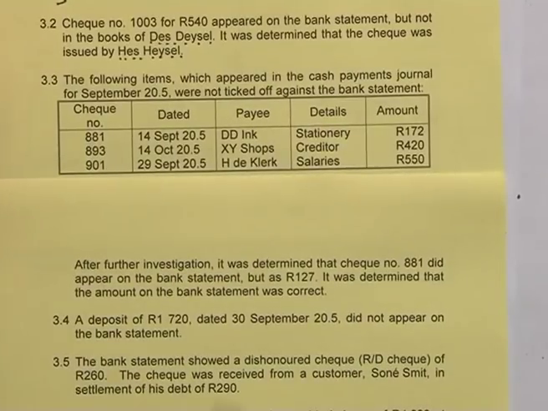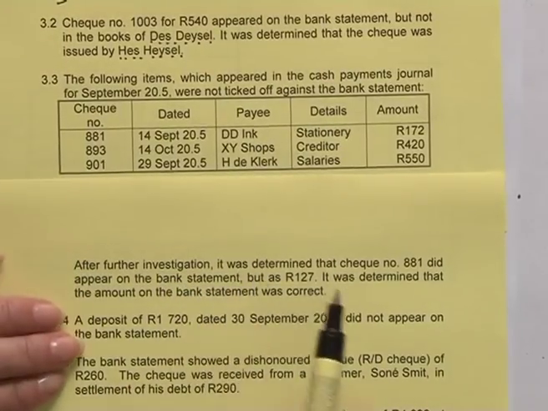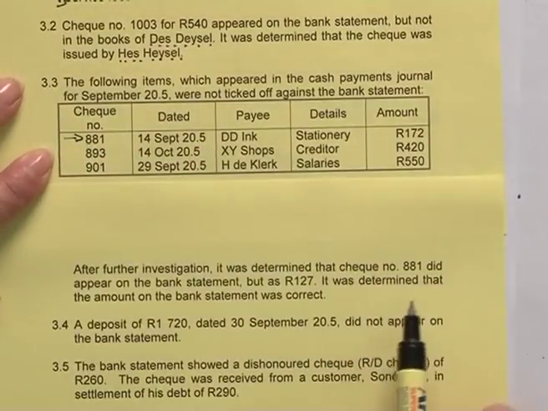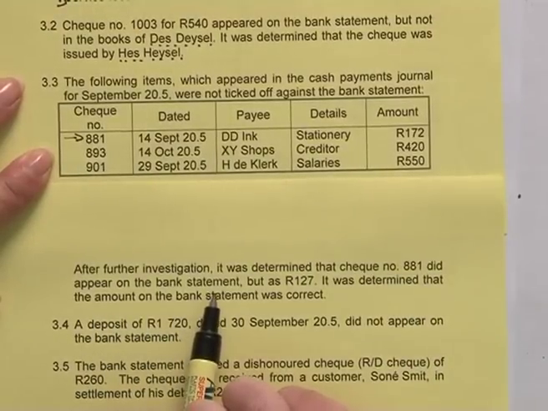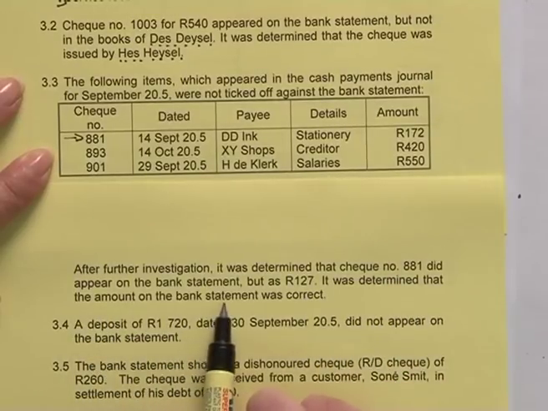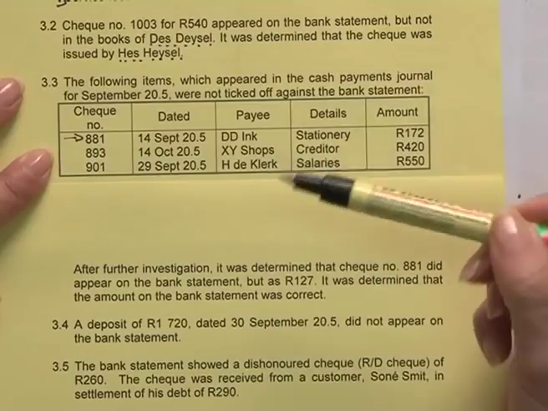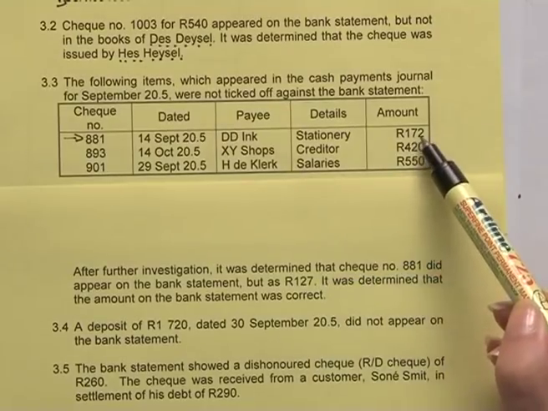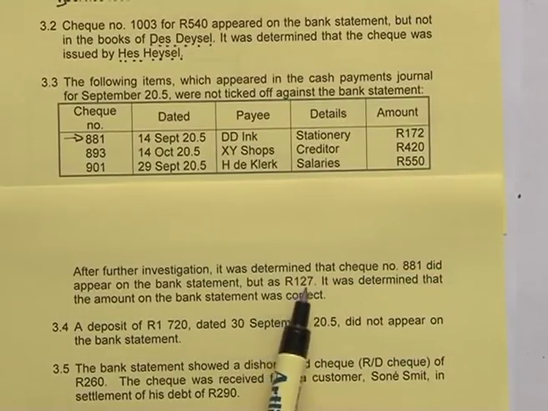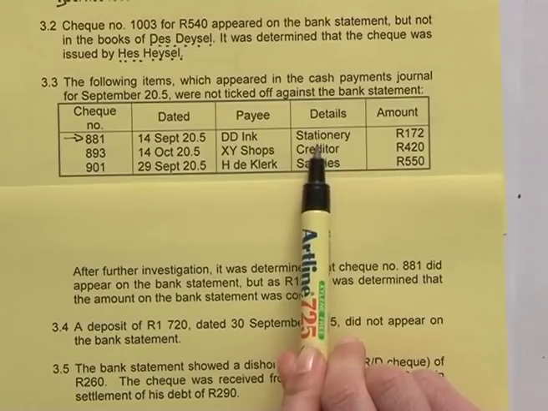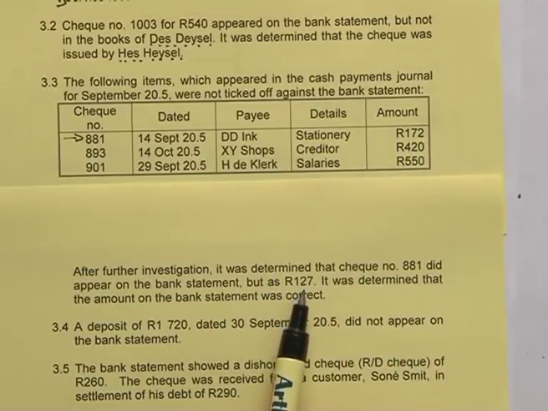where they mention that after further investigation, it was determined that check number 881, that's this first one, did appear on the bank statement, but as 127. It was determined that the amount on the bank statement was correct. So now both the entity and the bank recorded this check. We recorded it as 172 and the bank recorded it as 127, and the bank statement was correct. So we need to fix our 172 that we added to stationery and turn that into 127.